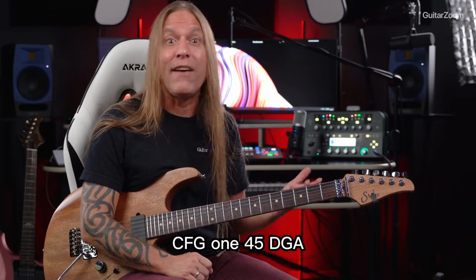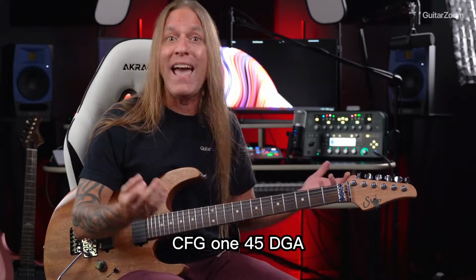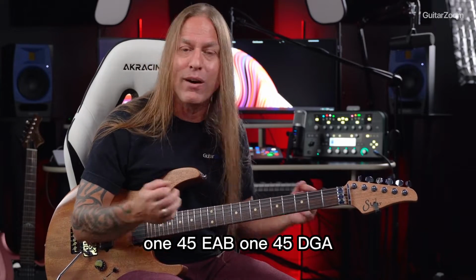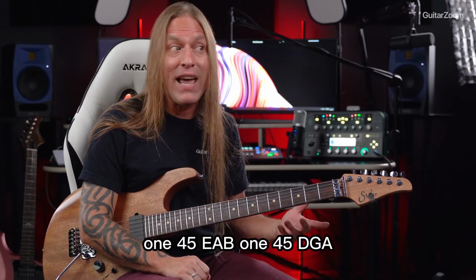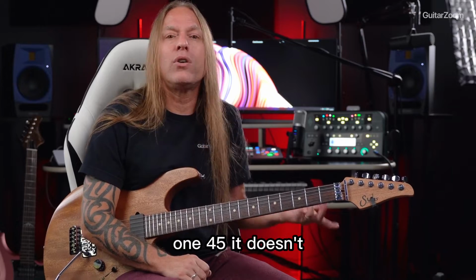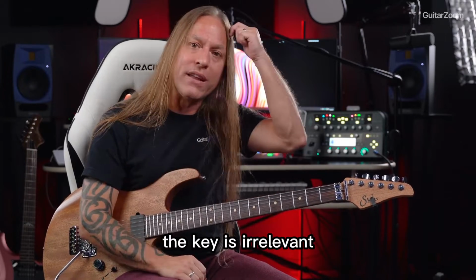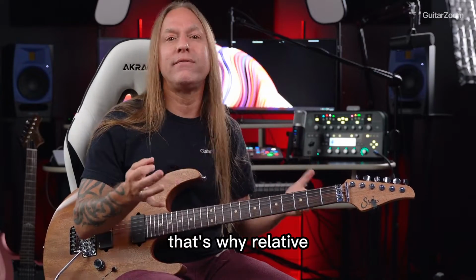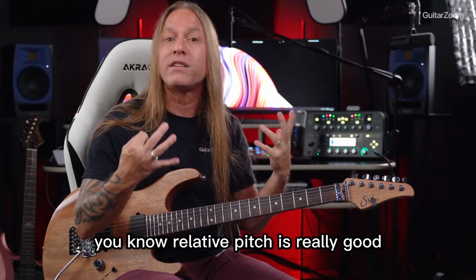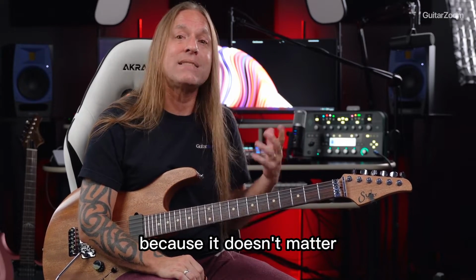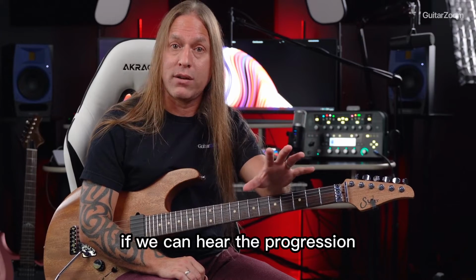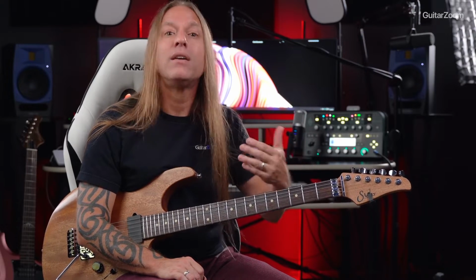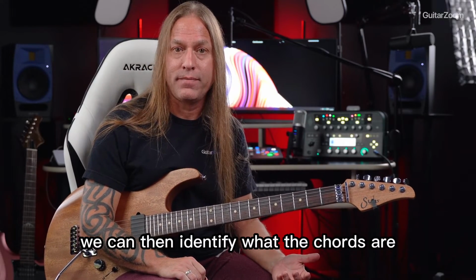Or whatever, C, F, G, 1, 4, 5. D, G, A, 1, 4, 5. E, A, B, 1, 4, 5. The key is irrelevant. That's why relative pitch is really good, because it doesn't matter. If we can hear the progression, we can then identify what the chords are.